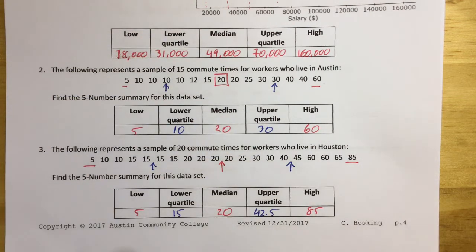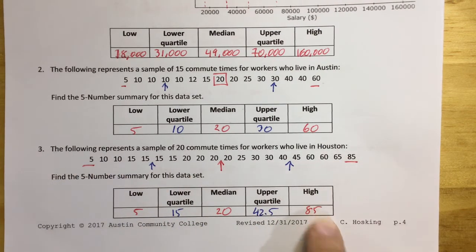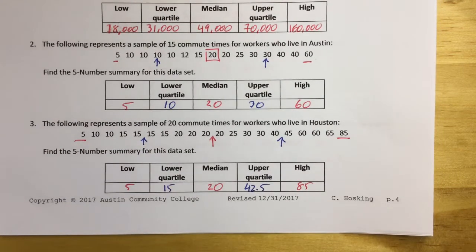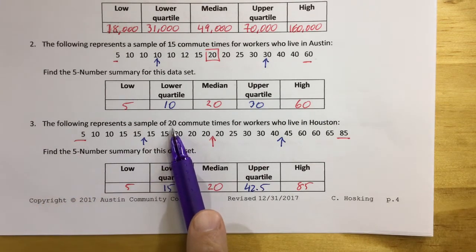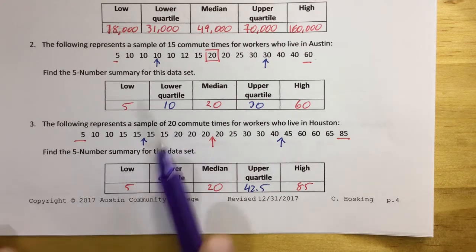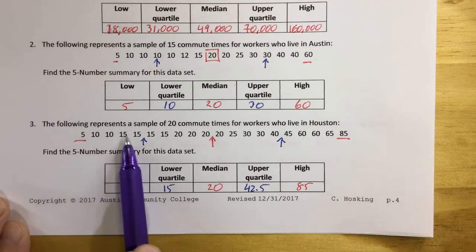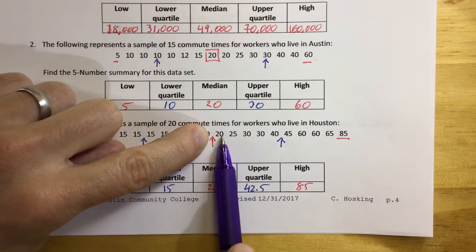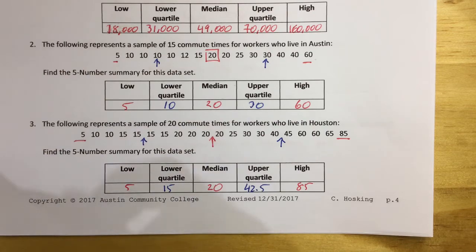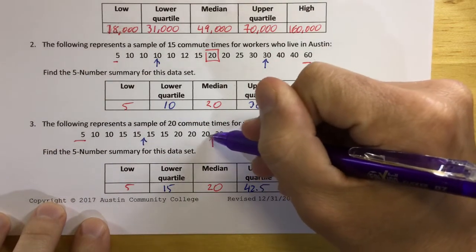Then it gets a little bit tricky if you have an even number of items and how you deal with it. You still begin with your minimum and your maximum and just write those numbers down. But since we have an even number of items, 20, your median is actually sitting between your 10th and your 11th number. So I count these off: 1, 2, 3, 4, 5, 6, 7, 8, 9, 10. That'd be 10, and then this would also be 10. So your median is going to sit right between these two numbers.